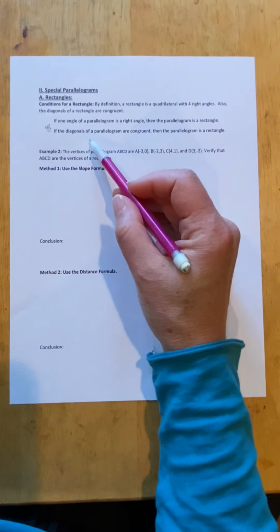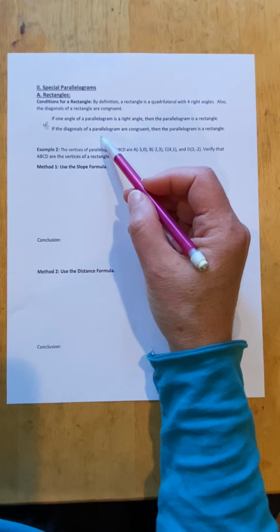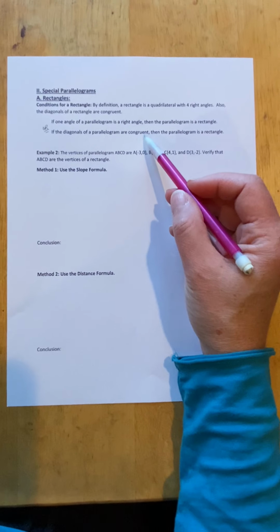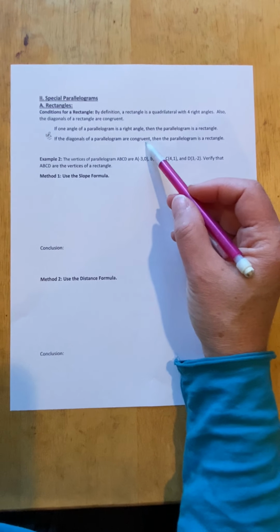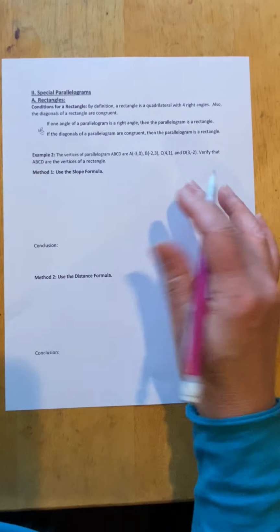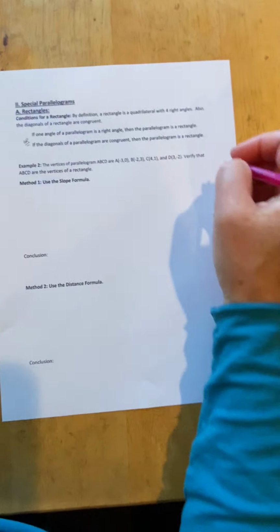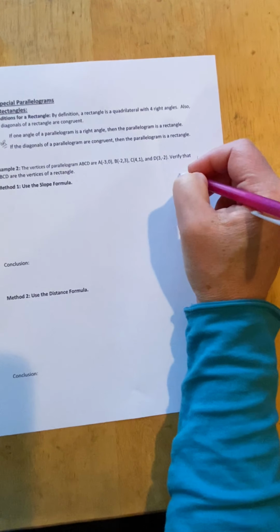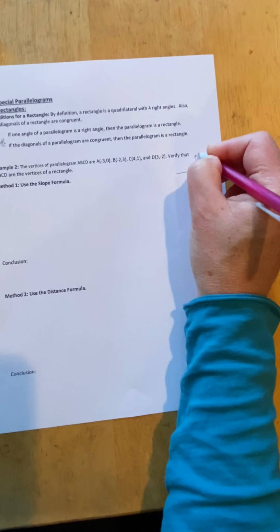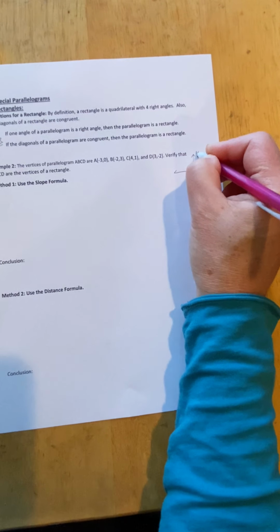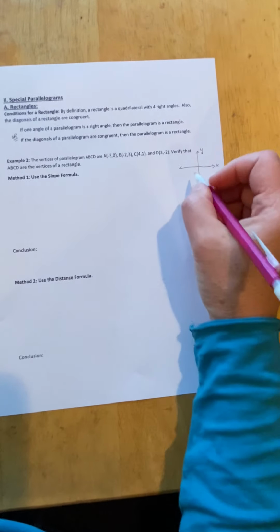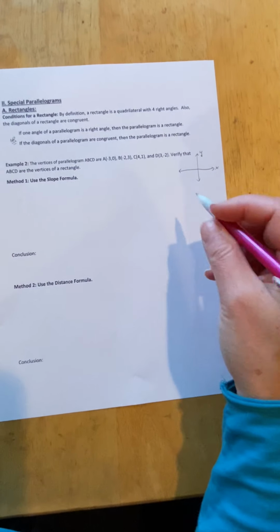The other method is that the diagonals are congruent. If you can prove that the diagonals of the parallelogram are congruent, then it would have to be a rectangle. So once again, I'm going to suggest that we make a little sketch here just to see what we're looking at. It can be on graph paper for nice accuracy, or just a quick little sketch off the side of your paper would be sufficient.